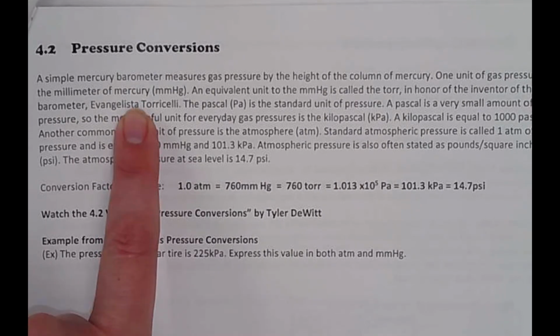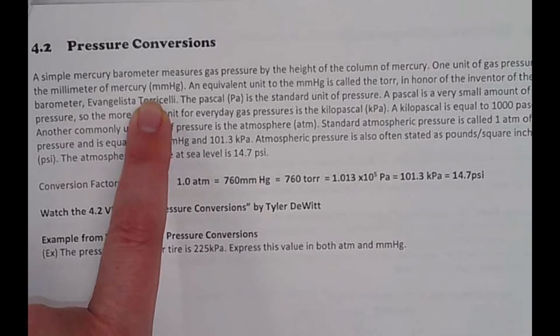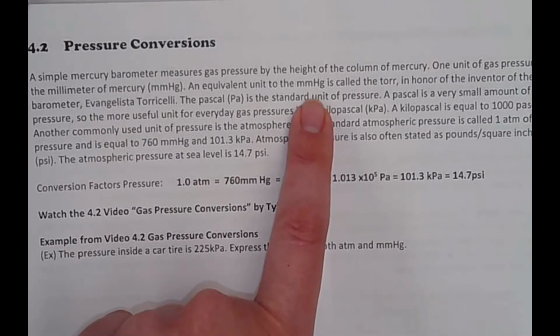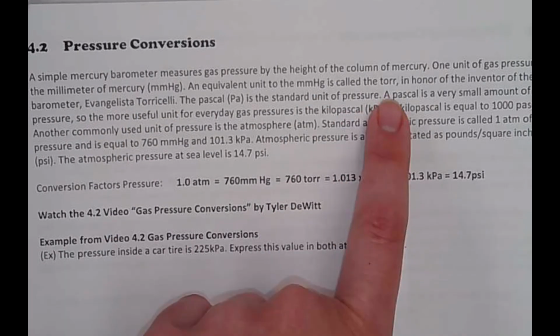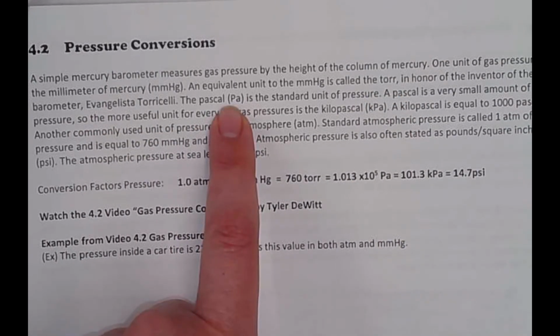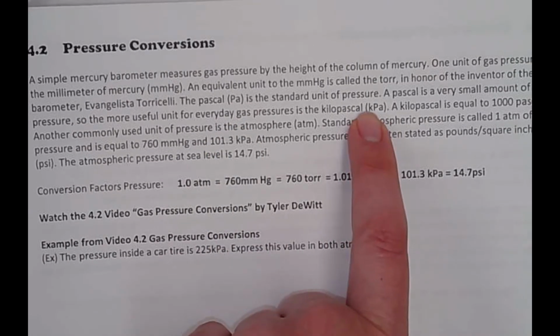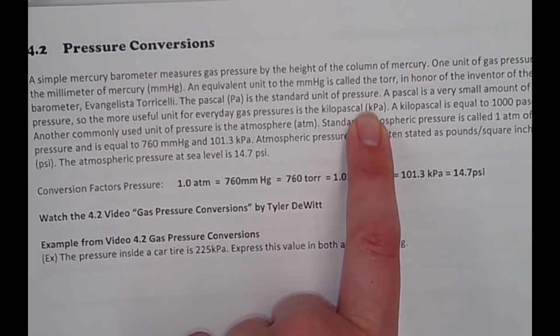A simple mercury barometer measures gas pressure by the height of the column of mercury, so this is millimeters of mercury. However, there are other ways to measure pressure. It's called a torricelli, which is a torr. There's a Pascal in honor of Pascal. There's kilopascals because pascals are so small that we need 1,000 of them.